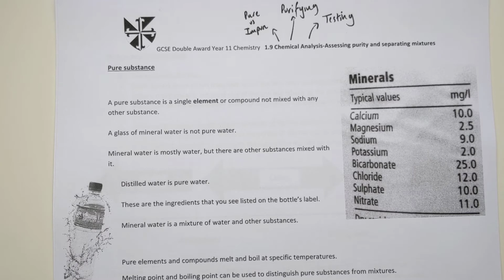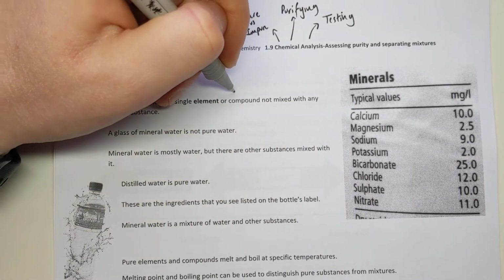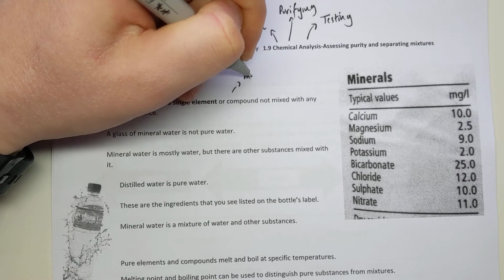So I'm allowed either an element or compound by itself. If it's a mixture of two or more things, it's not pure. So I might just add a wee kind of contrasting definition. Mixtures are impure.